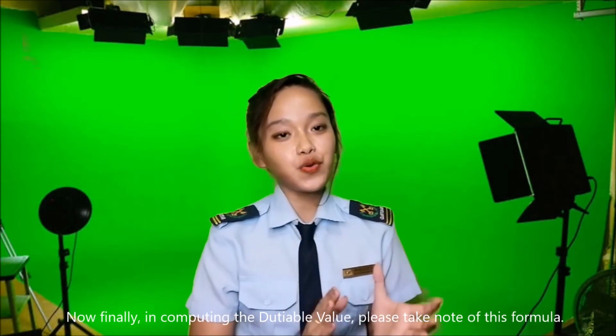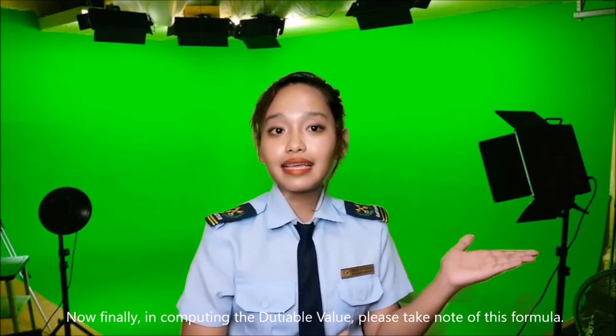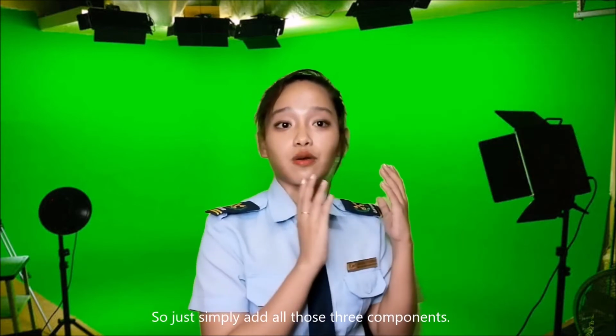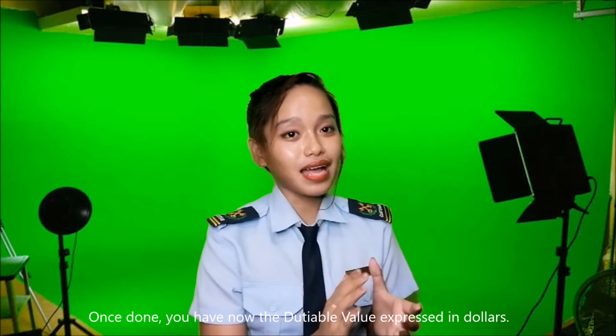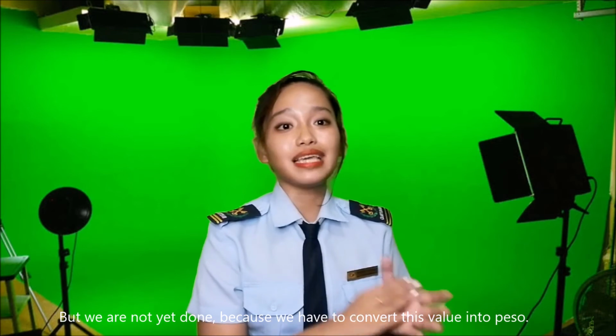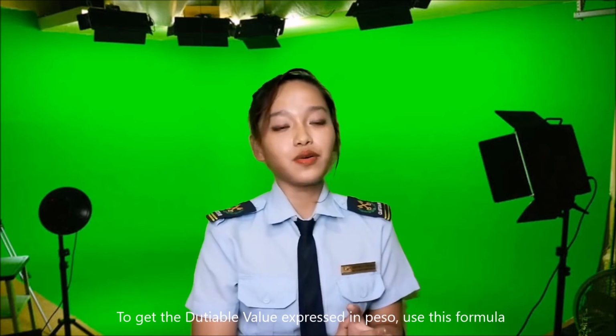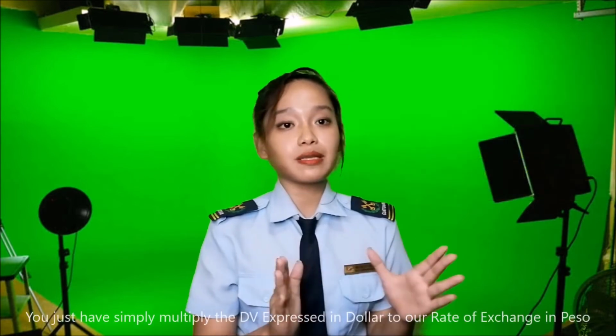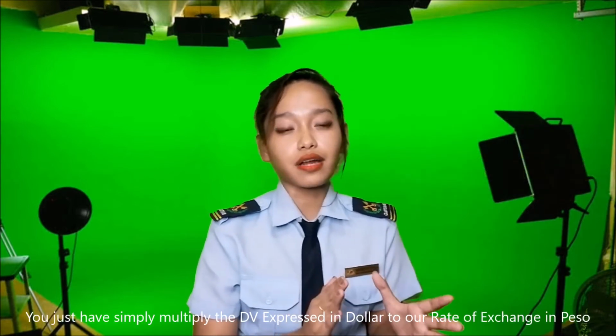Now, finally, in computing the dutiable value, please take note of this formula. Simply add all of those three components, and once done, you now have the dutiable value expressed in dollars. But we are not yet done because we have to convert that value into pesos. To get the dutiable value expressed in pesos, please use this formula. Simply multiply the DV expressed in dollars by the rate of exchange in pesos.